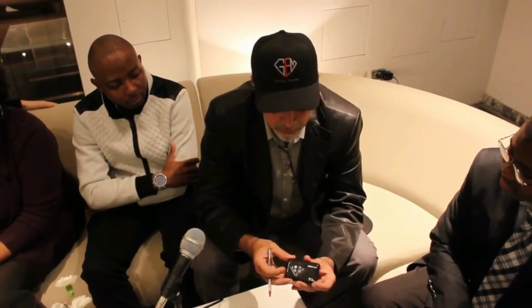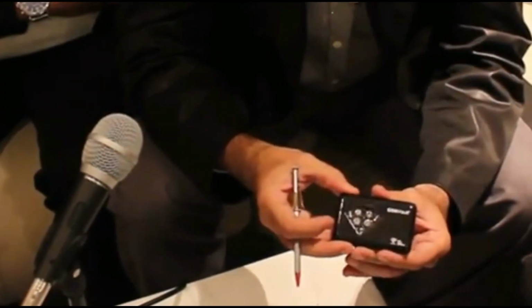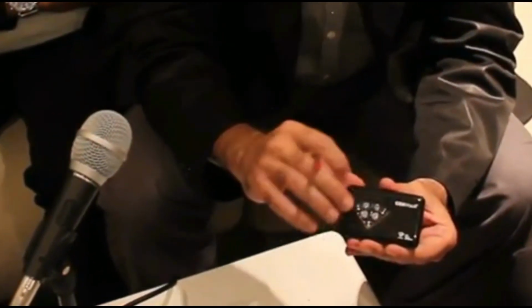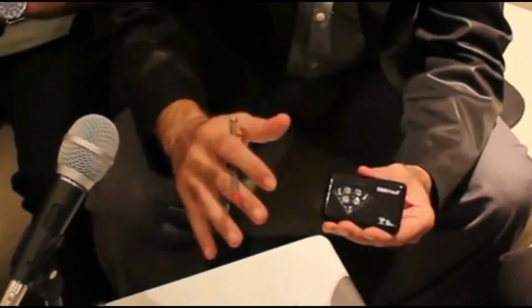So let me point out first thing, this case has been left open and they're not designed to be open, so it could come apart. They're designed to be hermetically sealed and you can never reopen it. So let's talk about the carbon fiber first. I chose carbon fiber for a couple of reasons.